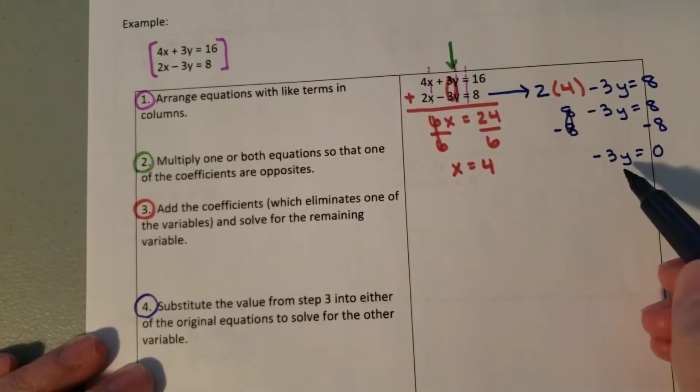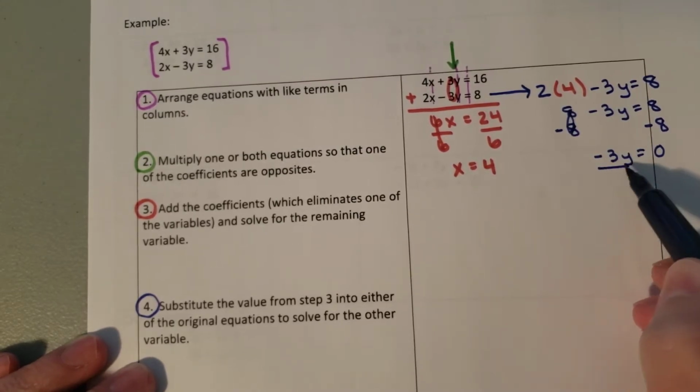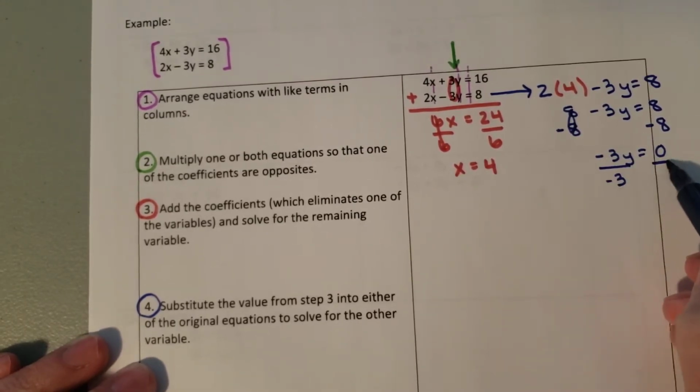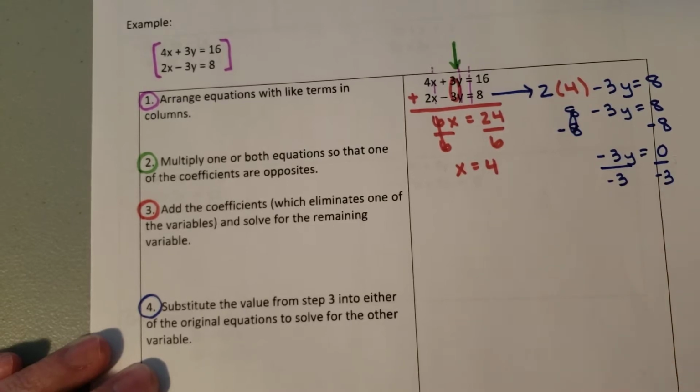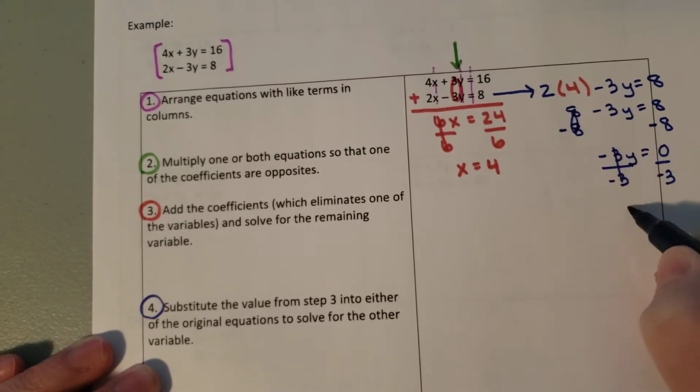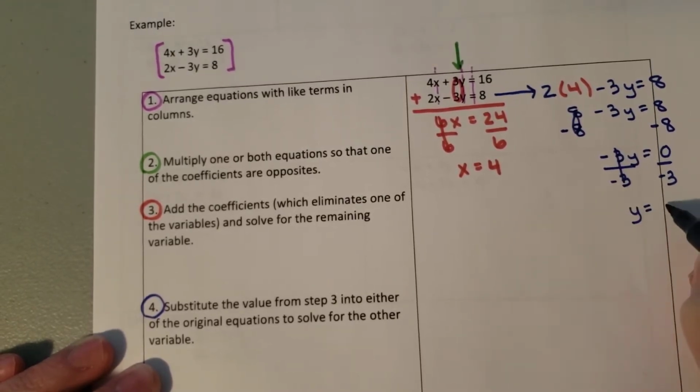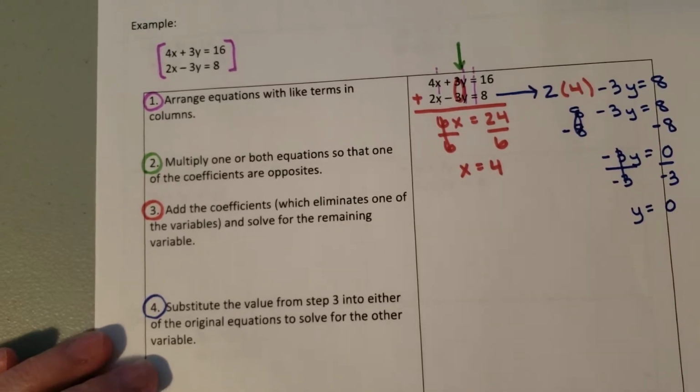Y is being multiplied with a negative 3. The reverse of multiplication is division. What I do on one side, I do to the other. Negative 3 over negative 3 is 1. 0 divided by anything is 0.